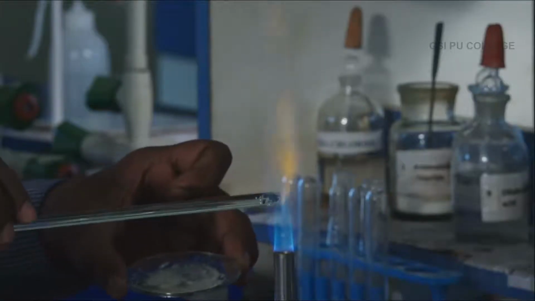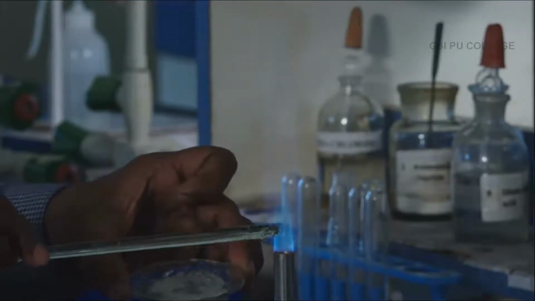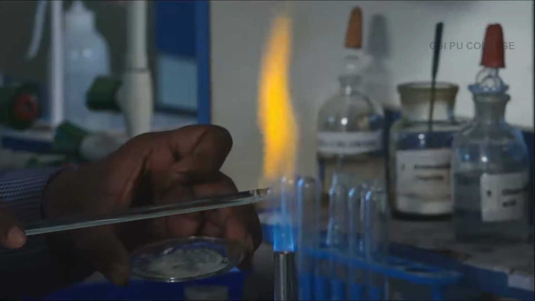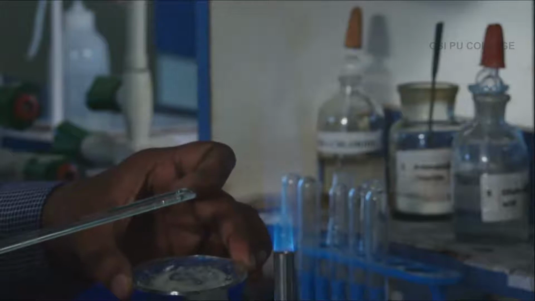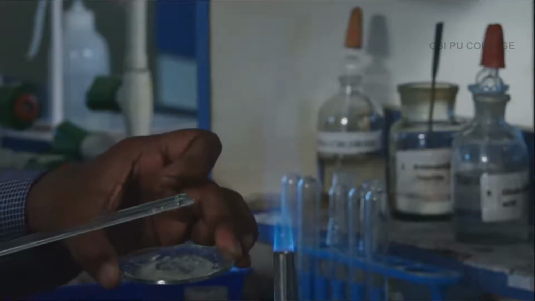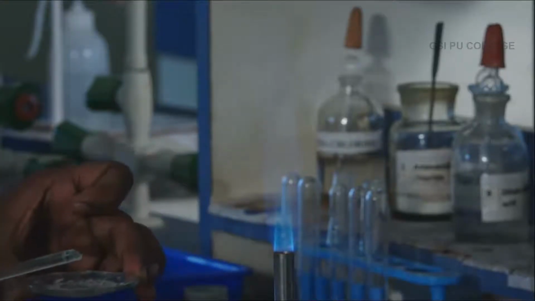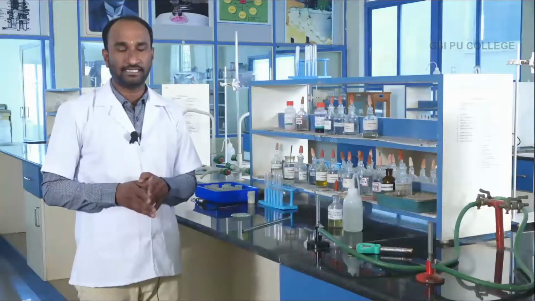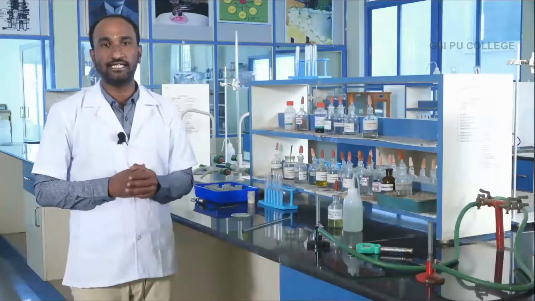See here. It is observed that apple green color or grassy green color is imparted to the flame. This indicates that Ba2+ is confirmed. The basic radical is Ba2+. Barium is confirmed. The last step of the procedure is the result.